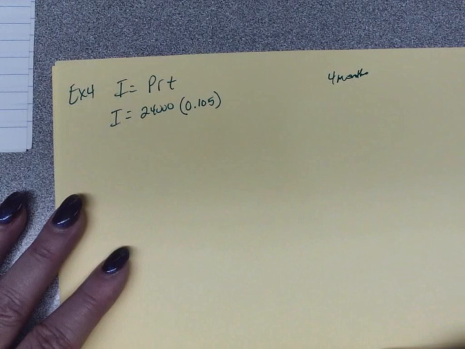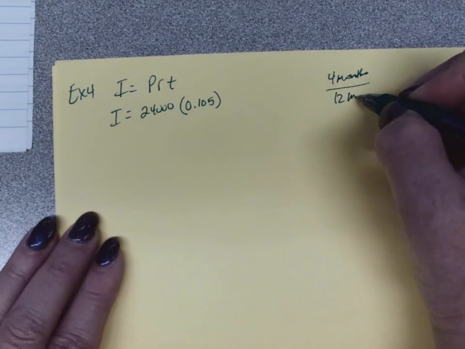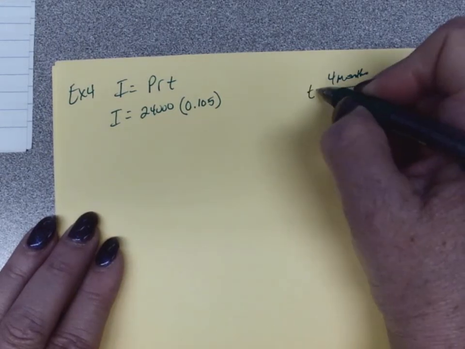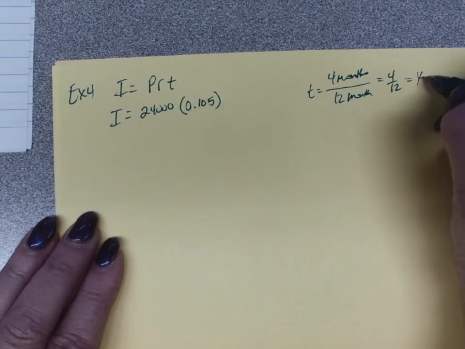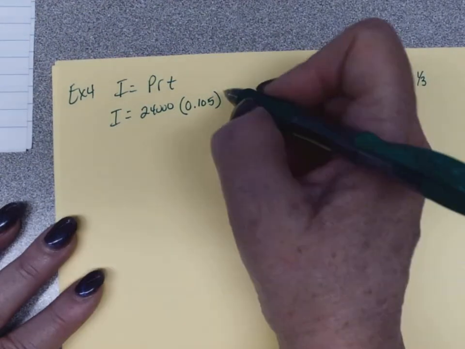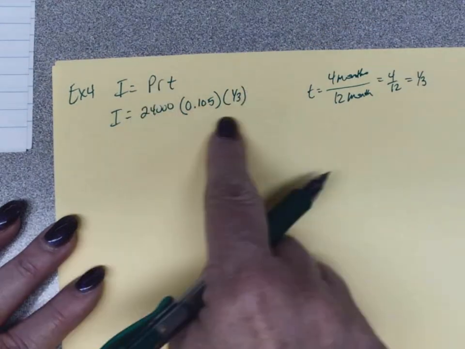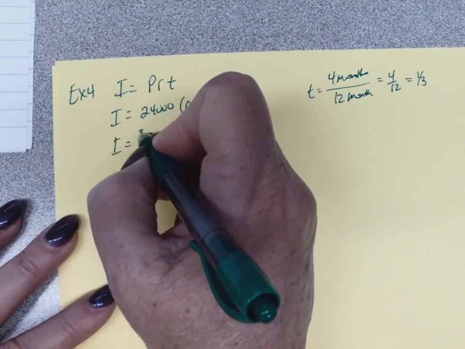Now they told us 4 months. So I can't put 4 because it's got to be in years, so that's going to be 4 out of 12 months. And 4 and 12 both divide by 4, so we can put in 1/3. You could put the 4/12 if you don't feel like reducing in the moment. You'll still get the same answer. Now I'm just going to multiply those, and my I will be $840.